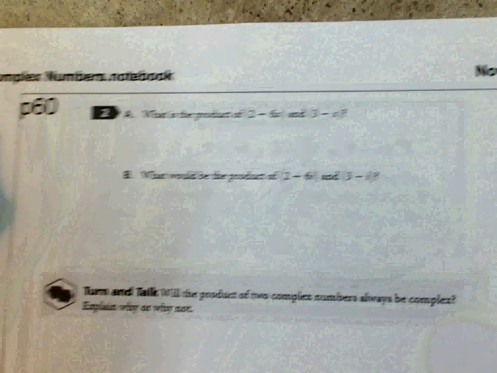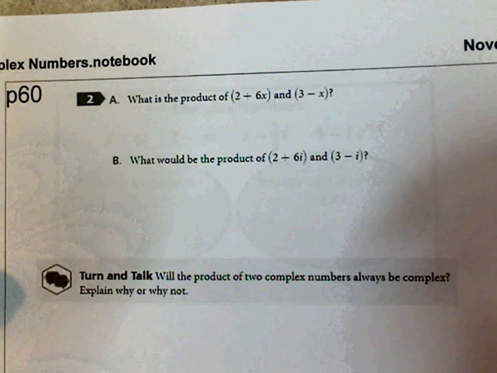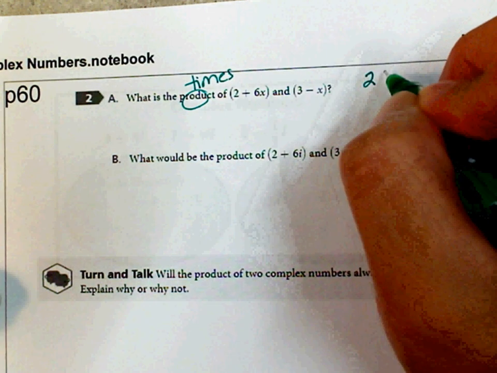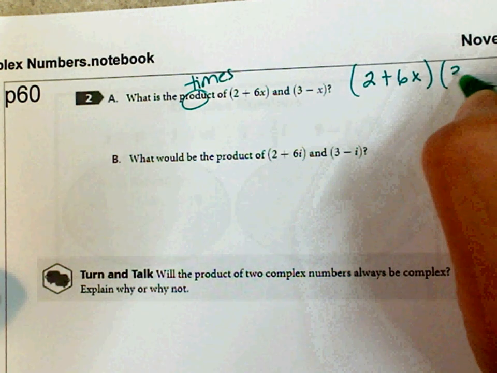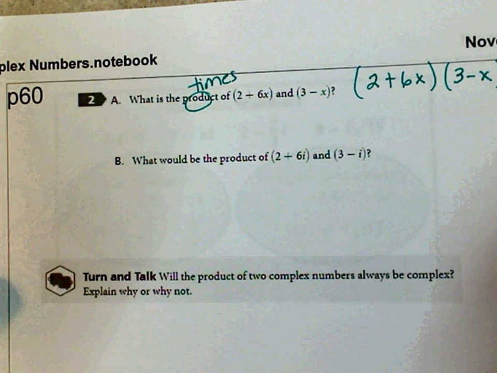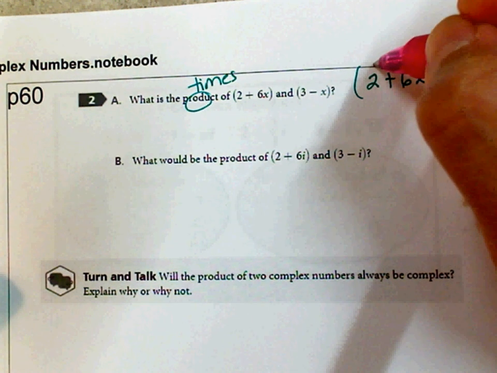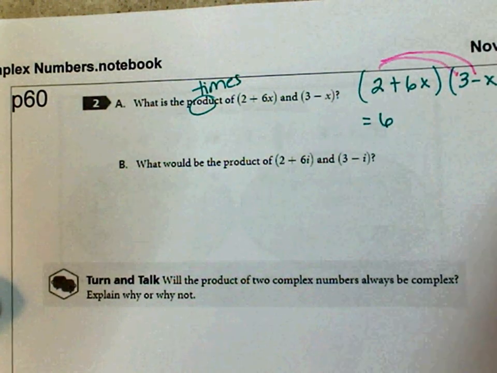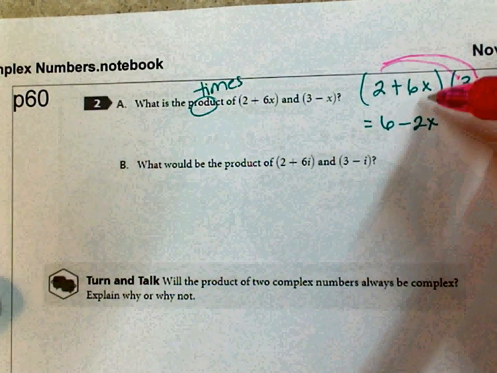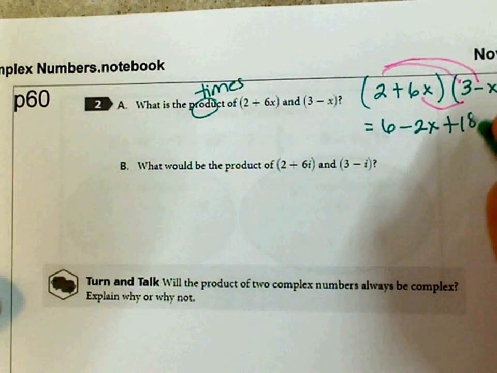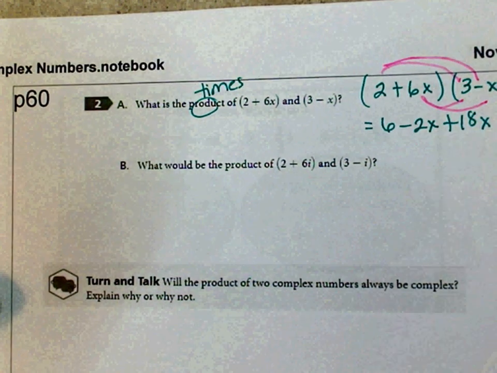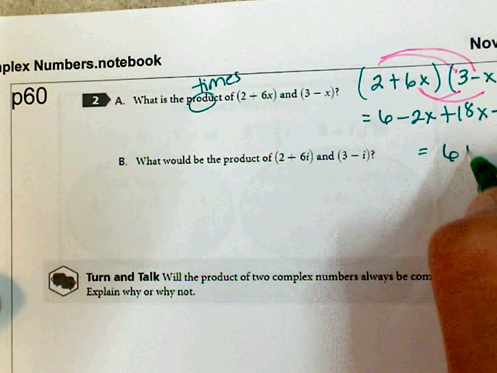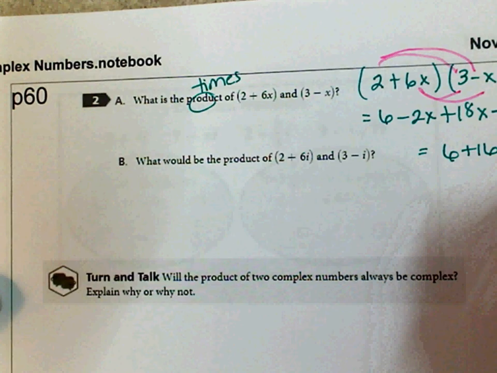Next part. What is the product of the following? Product means you are going to multiply. So this would be 2 plus 6x times 3 minus x. You can use a method called FOIL, but I just call it distributive. 2 times 3 is 6. 2 times negative x is negative 2x. 6x times 3 is positive 18x. 6x times negative x is negative 6x squared. Combine your like terms, and you have 6 plus 16x minus 6x squared.